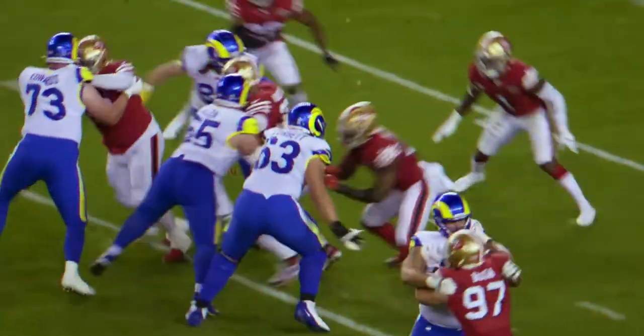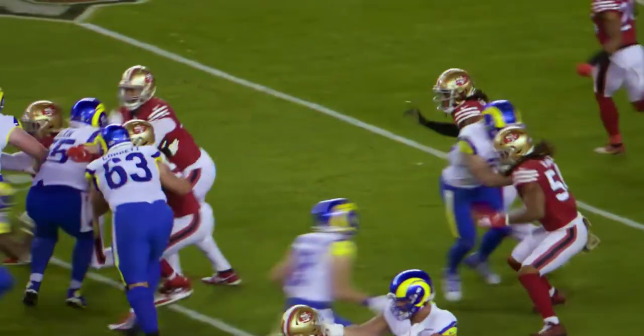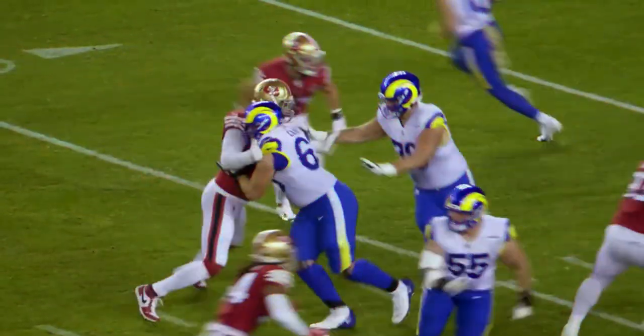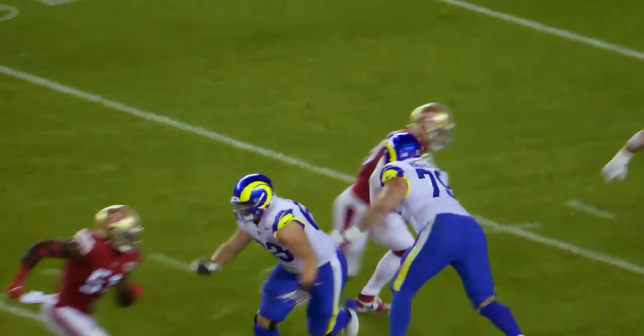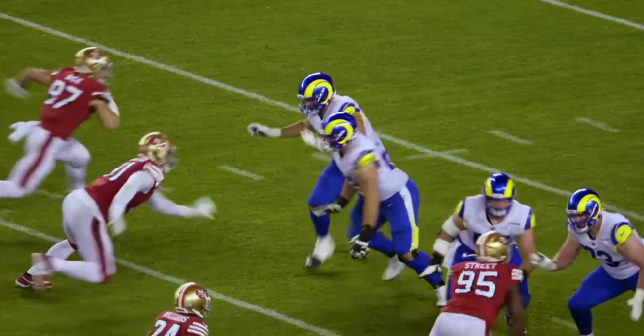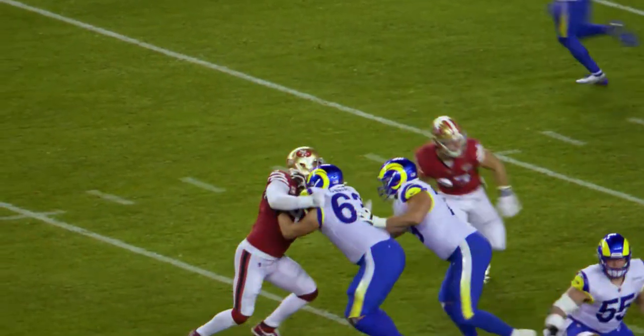At the end of the day here, the 49ers offense executed, outsmarted, and out-schemed the Rams defense for a majority of this game, converting in multiple third and fourth down key situations. It's as simple as that.